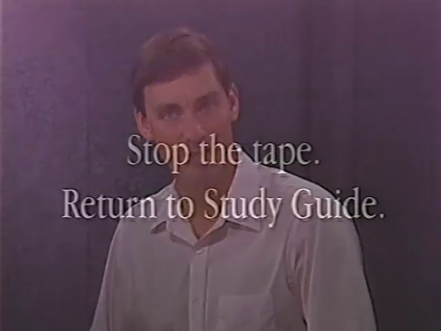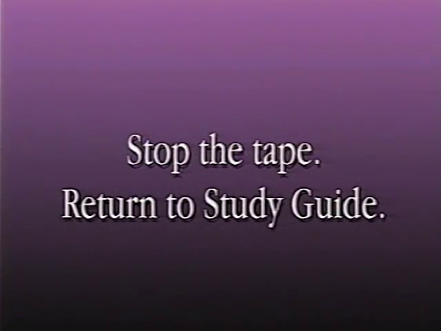This completes part 5 of this tape, the image formation system. Please stop the tape and continue in your lab study guide.